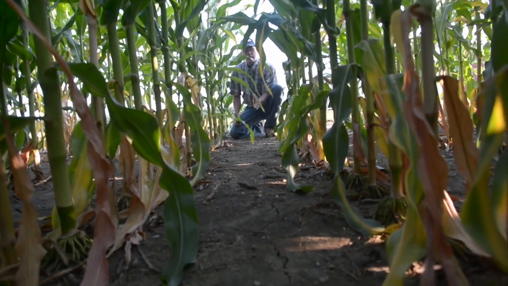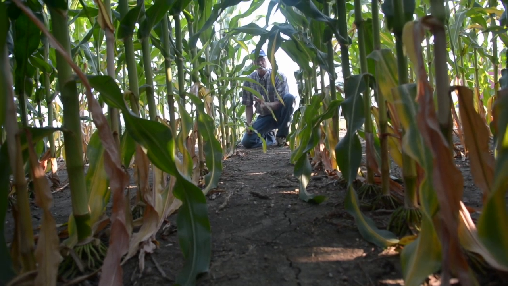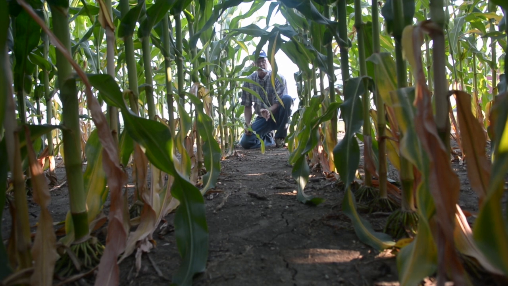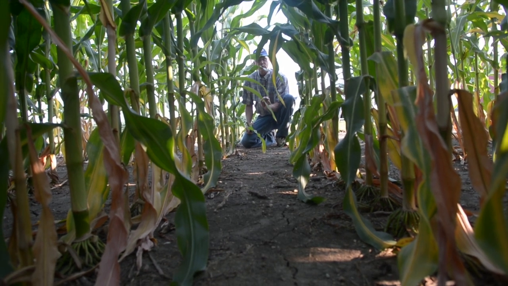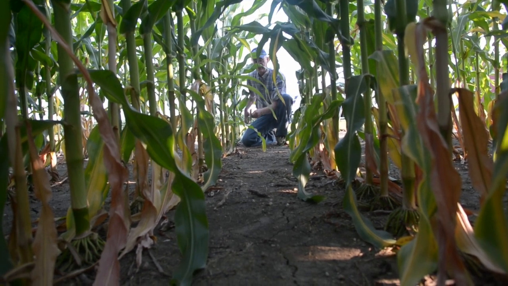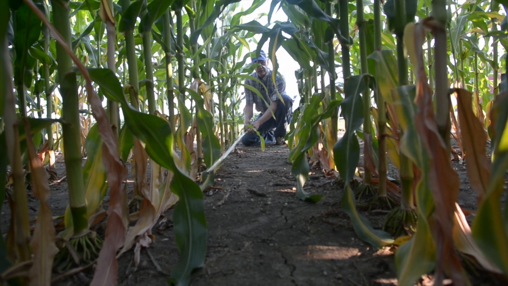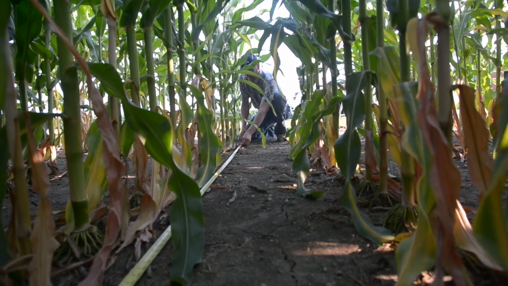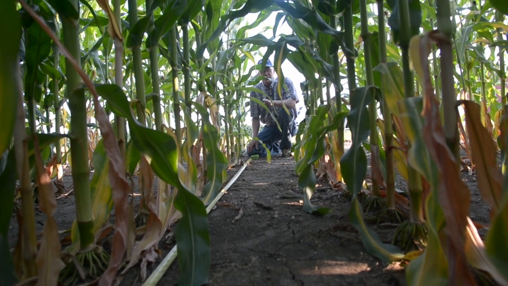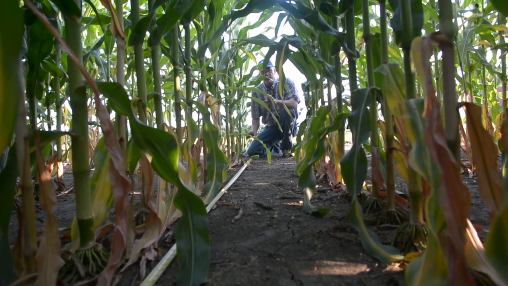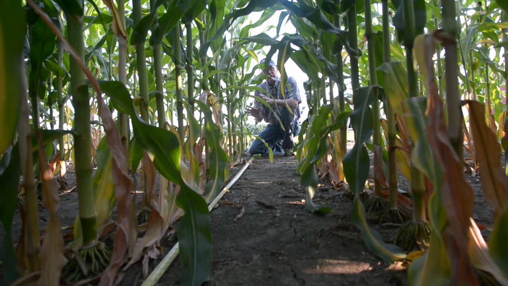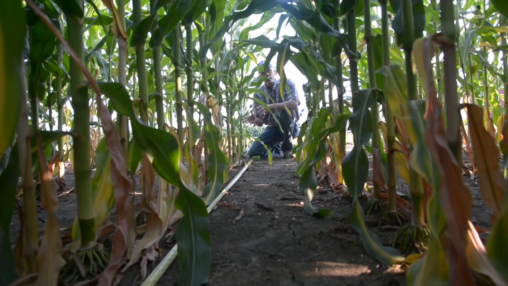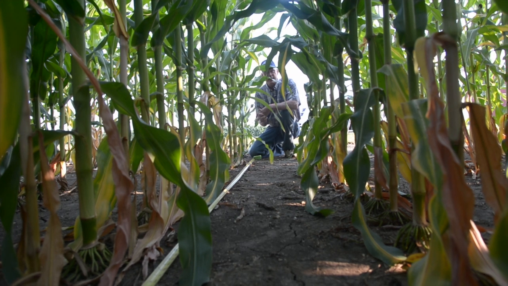As I mentioned, we will measure out 17.5 feet for a 30-inch row corn, and then count the number of plants. In this instance, there are 30 plants in 17.5 feet, which equates to 30,000 plants per acre.